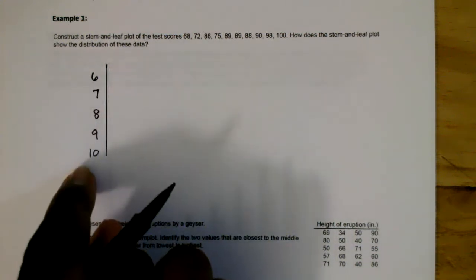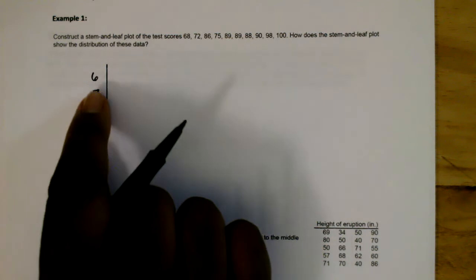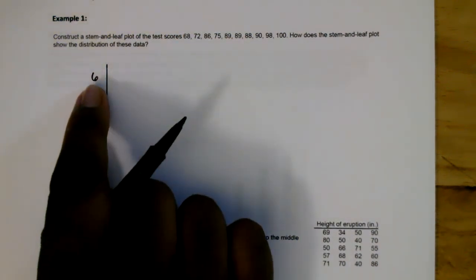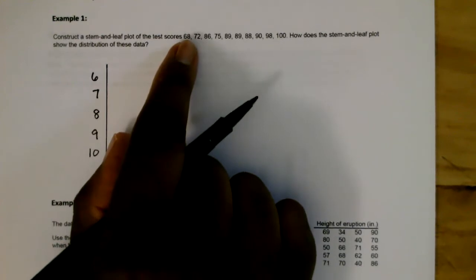So these are my stems on the left side. On the right side, I'm going to have my leaves. So now, this 6 represents data values between 60 and 69. So I need to find out, do I have a data value that's between 60 and 69? And I do. That's 68.